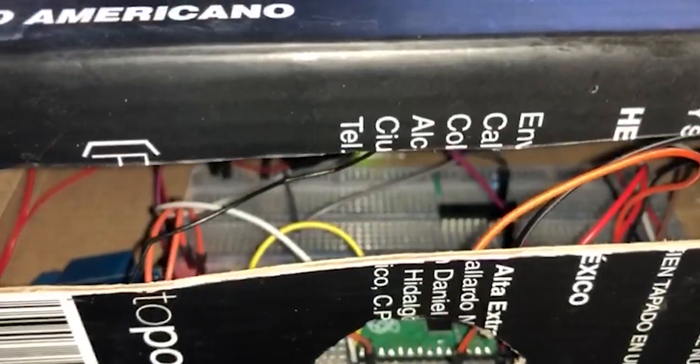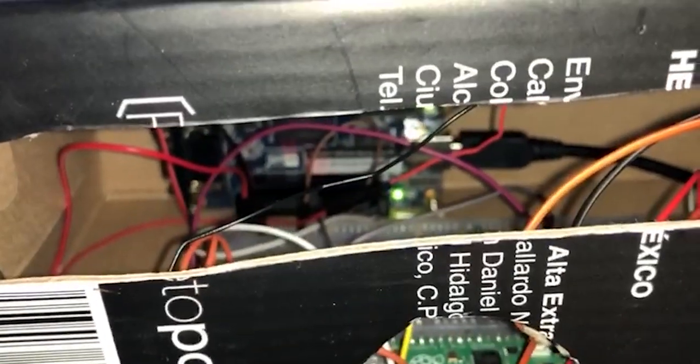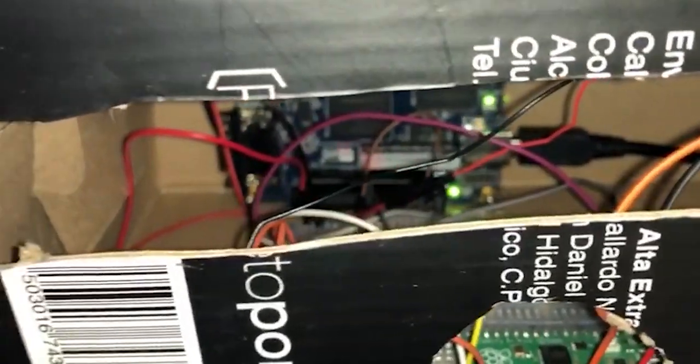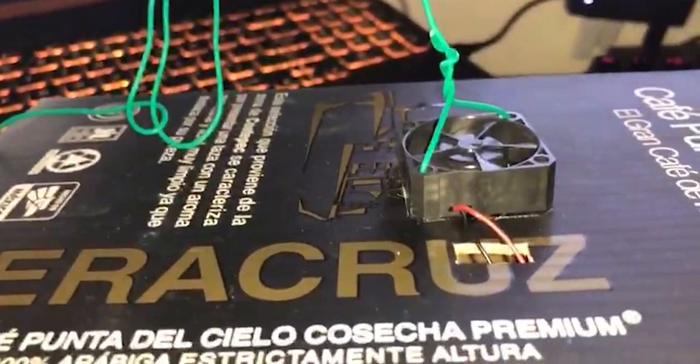That is going to send the signal whenever we reach the temperature we are looking for to activate the FPGA over there to send the final signal to the fan in here. So, well, to the relay and to the fan.